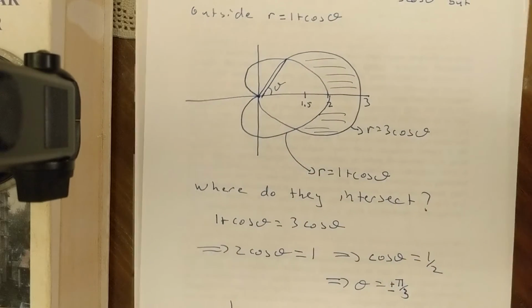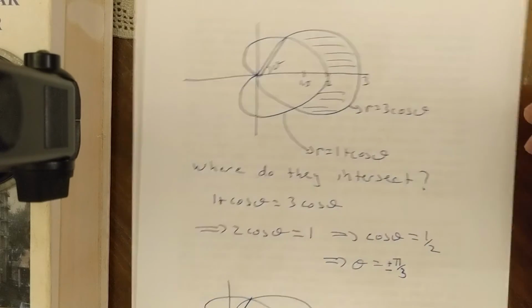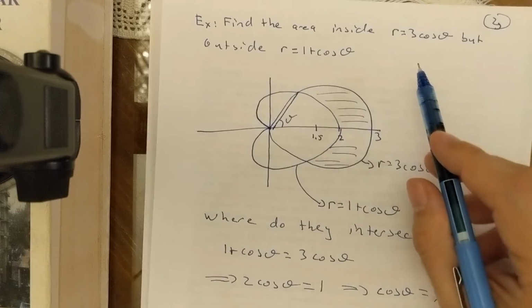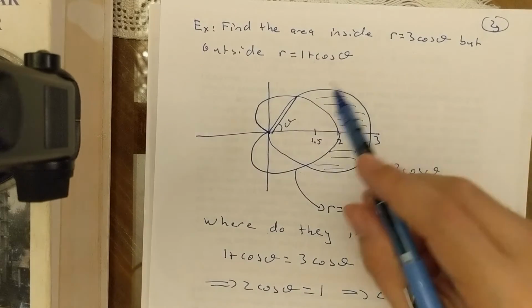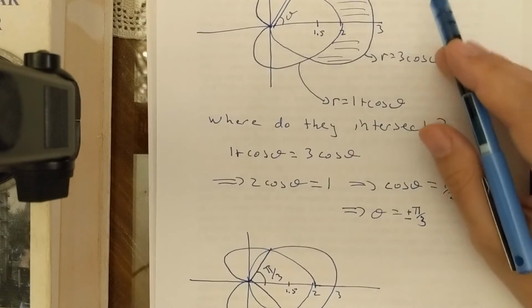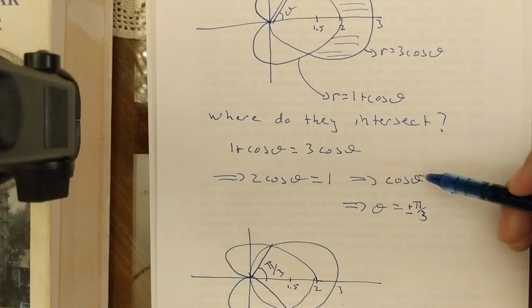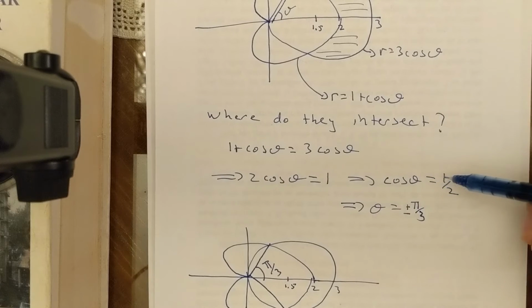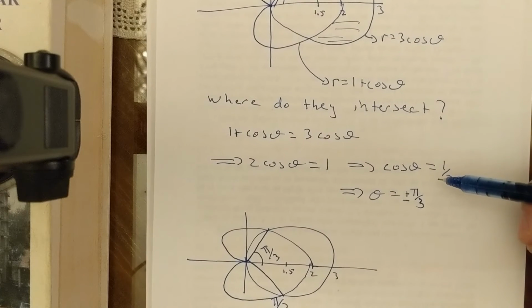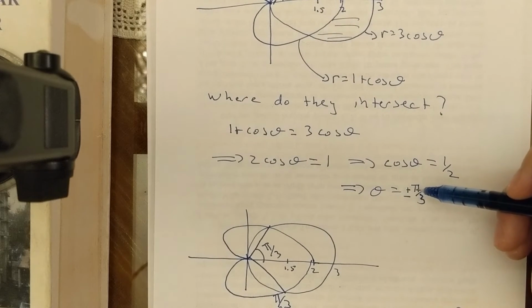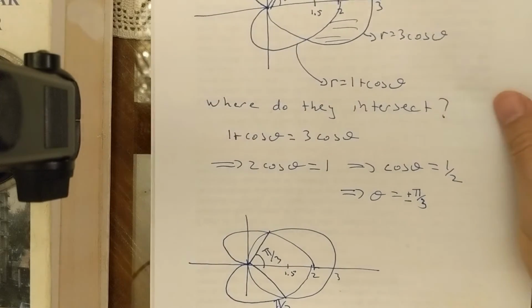Okay, I need to find this theta where they intersect. To do that, I'm going to set the equations equal to each other. So I'll set 3 cosine theta equal to 1 plus cosine theta. Once we do that, we get 2 cosine theta is equal to 1, which is going to imply that cosine theta is equal to 1/2. That means theta is going to be pi over 3 radians or minus pi over 3 radians.